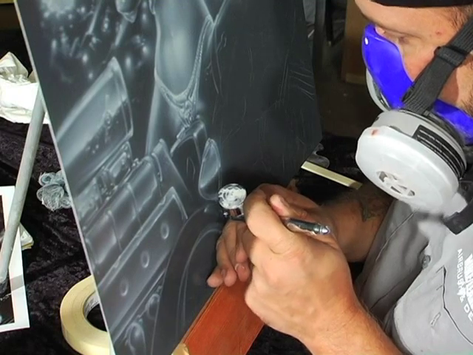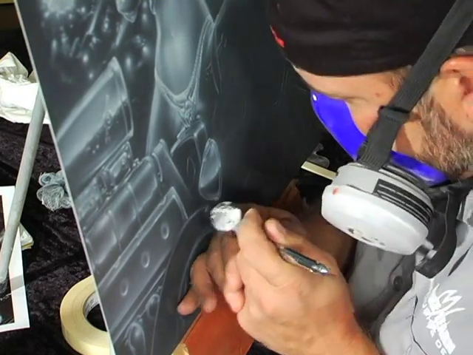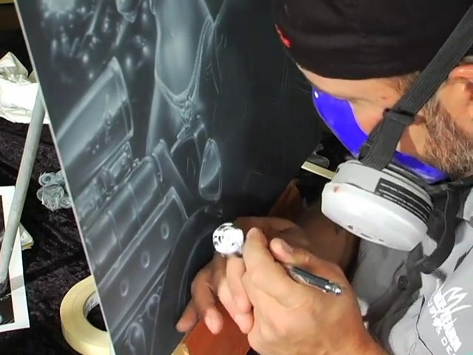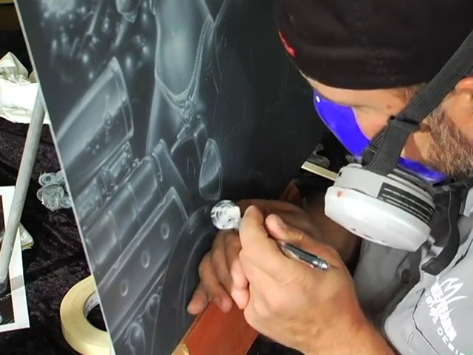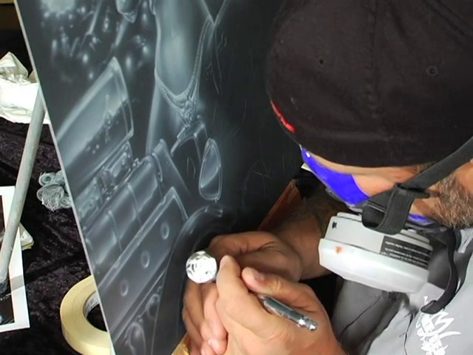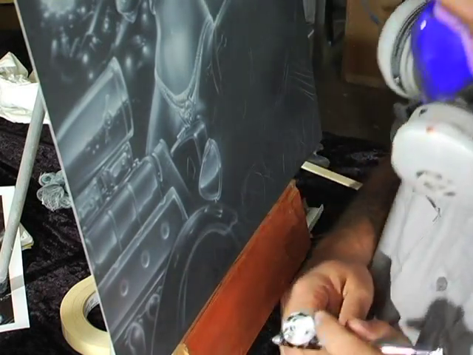Now I'm going to work on the area in front of the headlight and try to capture some of the lighting on top of the fender as well. Now we're going to set up the glow in front of the headlight, and then we'll start to illuminate some of the character in front of it.